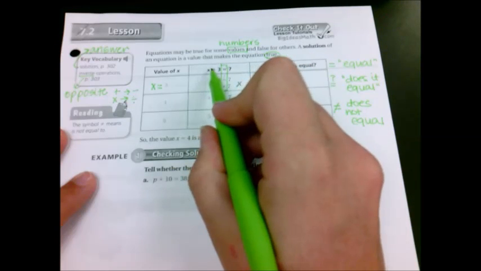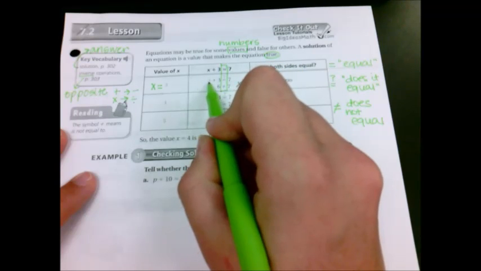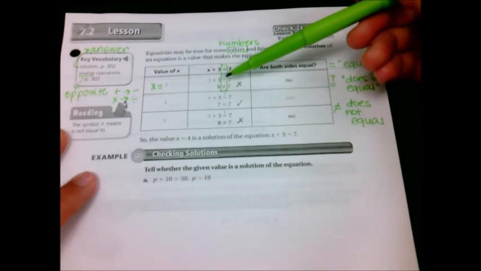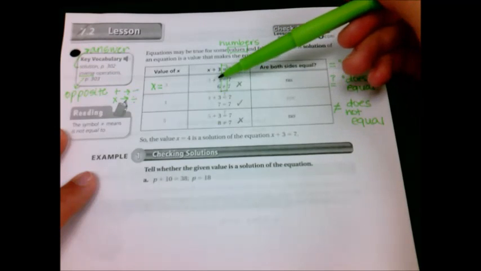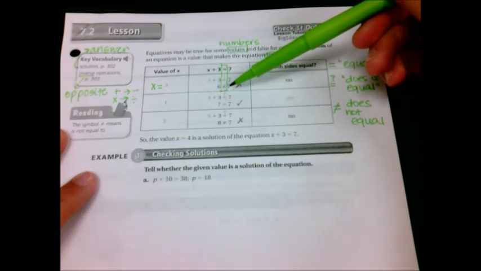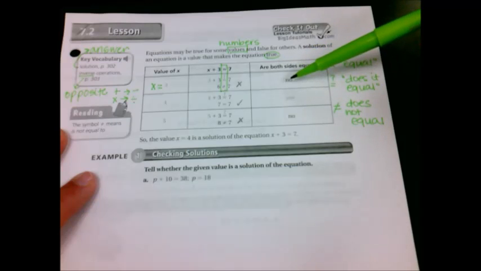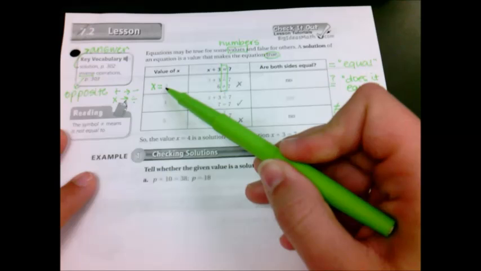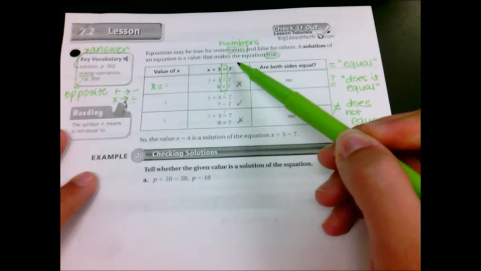So in the first one, we can read this as x plus 3 equals 7. We put 3 in for x, and it says 3 plus 3, does that equal 7? Then we simplify over here. 3 plus 3 is 6. 6 does not equal 7. Are both sides equal? No, they are not. So we know that the value of 3 is not a solution or an answer to this given equation.